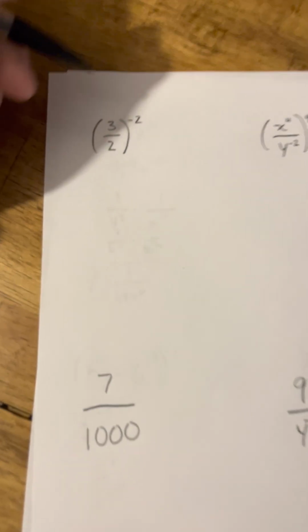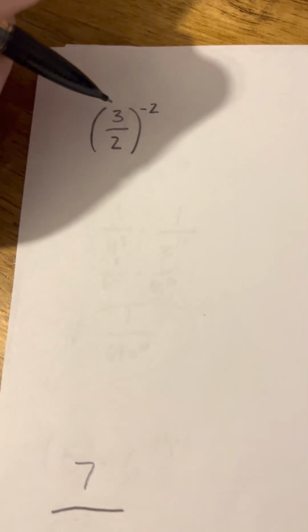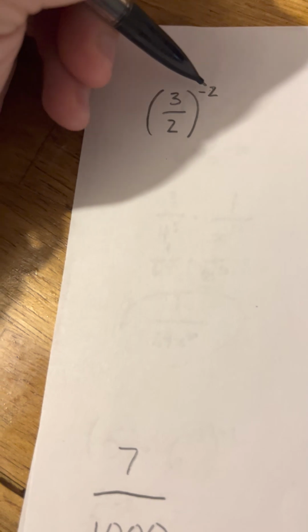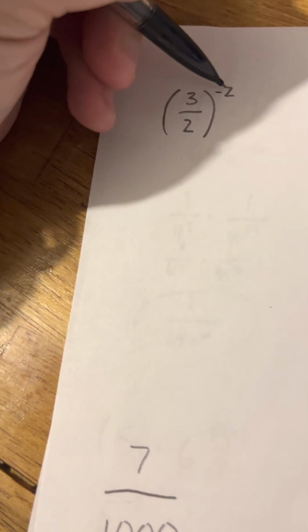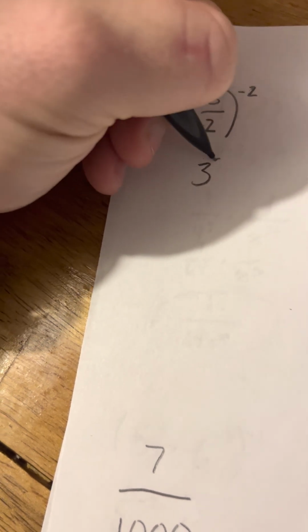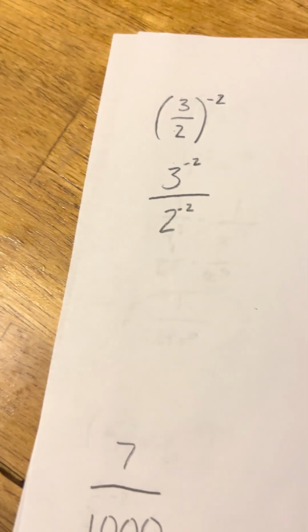Okay, so this is similar to what we had on the last examples. Again, you have a fraction inside the parentheses with an exponent on the outside. You're going to basically distribute that exponent to both the numerator and the denominator. So what that will look like will be 3 to the negative second over 2 to the negative second.